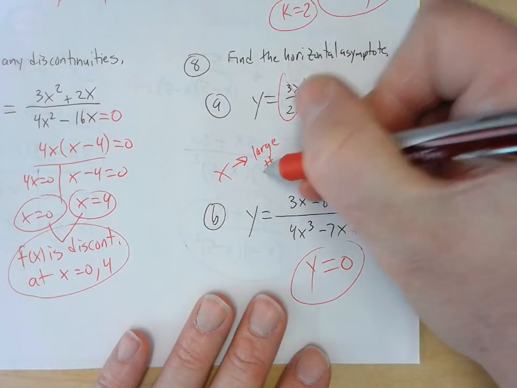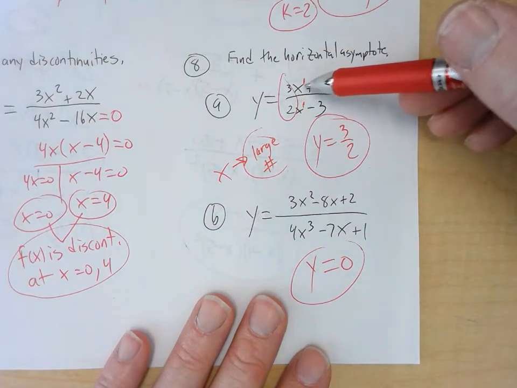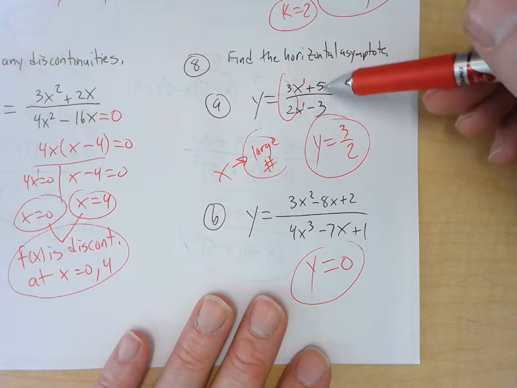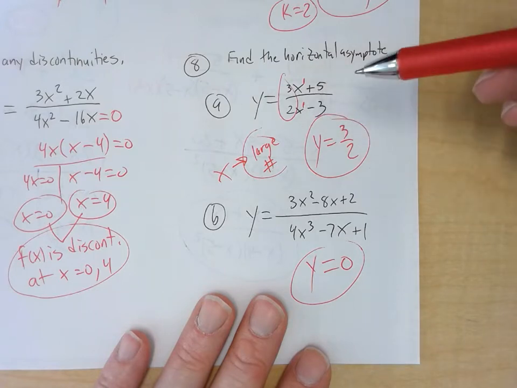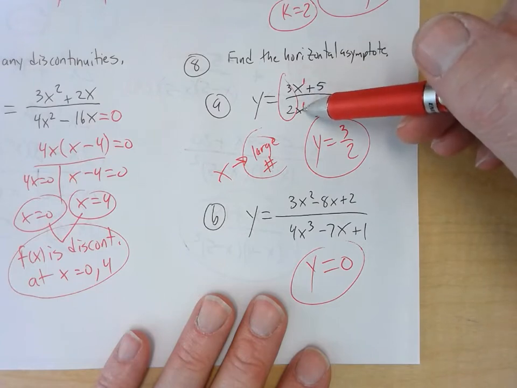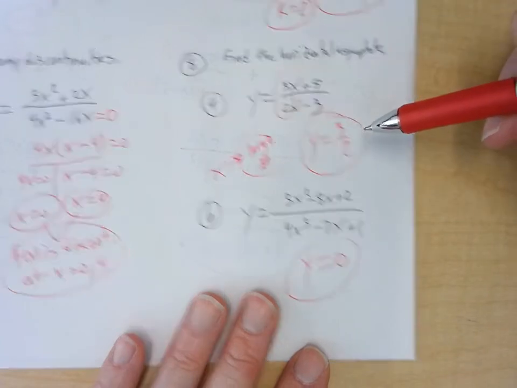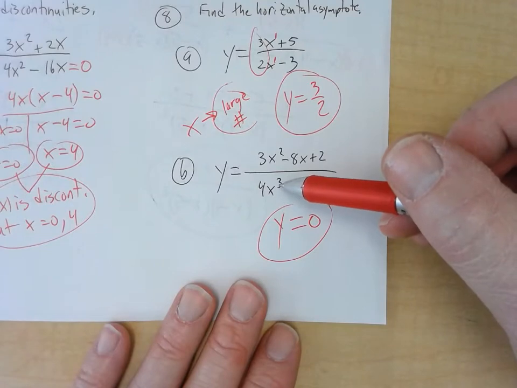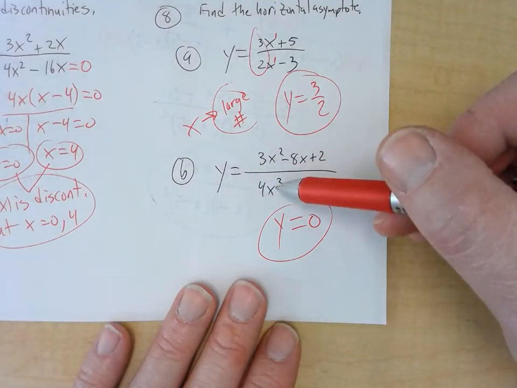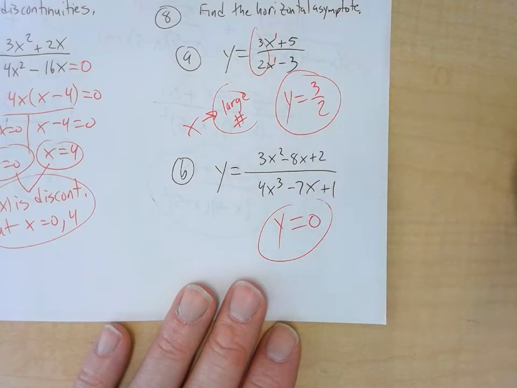When x becomes really super large, basically this would be like 3 billion over 2 billion, because adding 5 or subtracting 3 from a billion really doesn't do anything. So this behaves like 3 billion over 2 billion, which would be 3 over 2. And then if x is really large down here, this is so much bigger than this that it's like a small number over a huge number, which is like 0. So it has to do with x becoming really large.